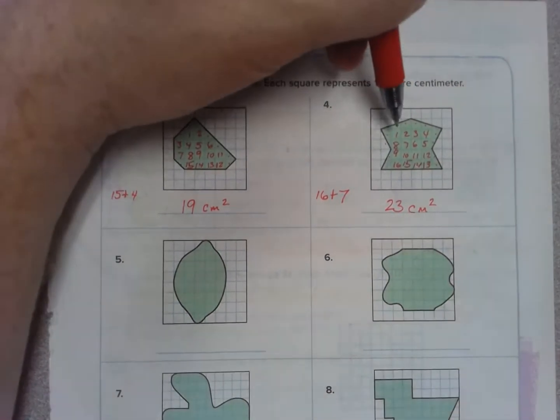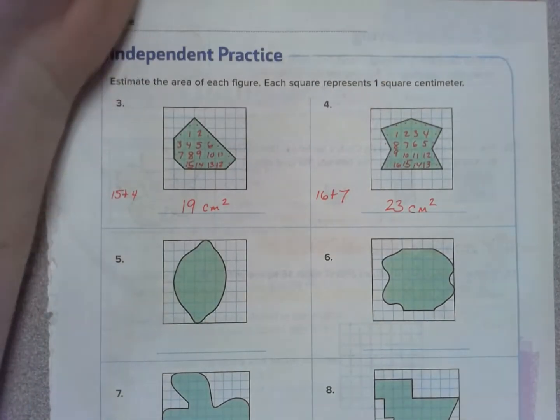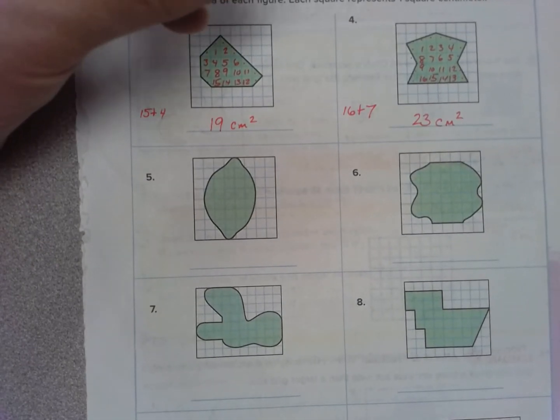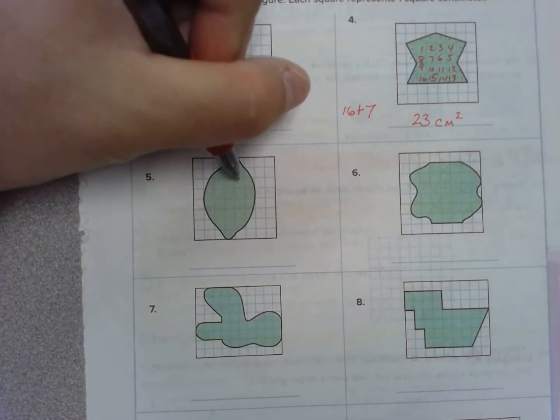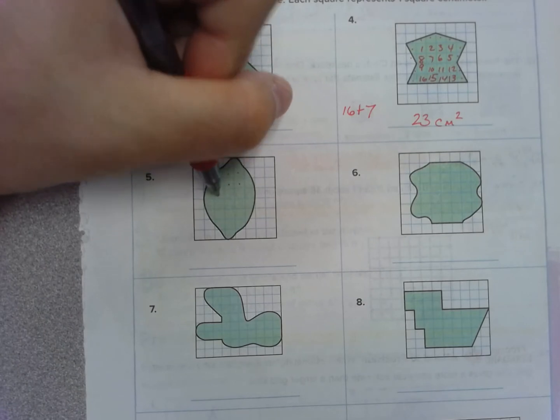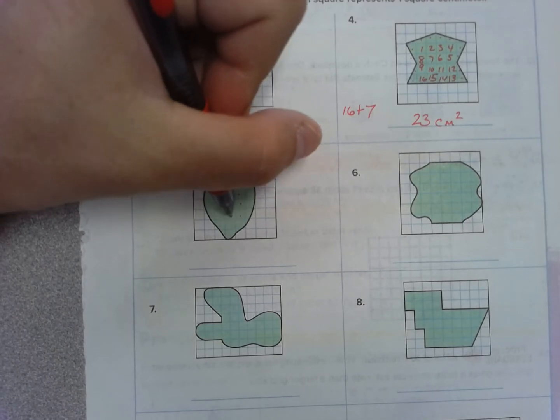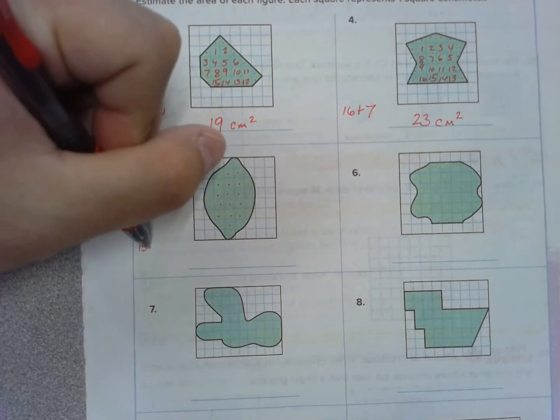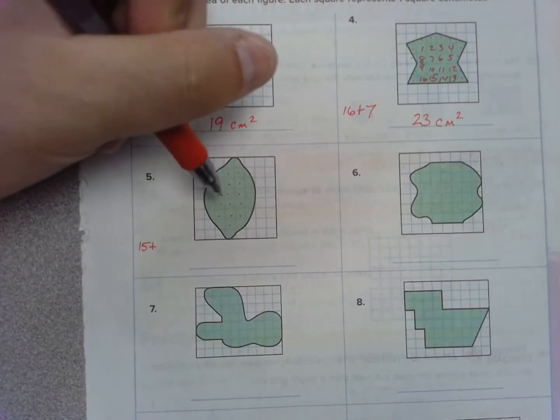Again, the hardest part for you guys is seeing these partials and then dividing it by 2 because it's a partial. Looks like a lemon. We're going to count full ones. 1, 2, 3, 4, 5, 6, 7, 8, 9, 10, 11, 12, 13, 14. Looks like 15 whole. And then we're going to count partials.